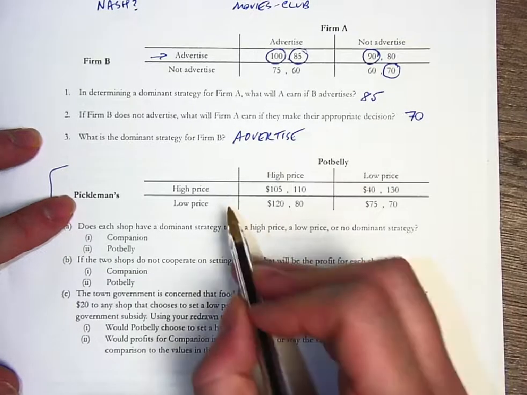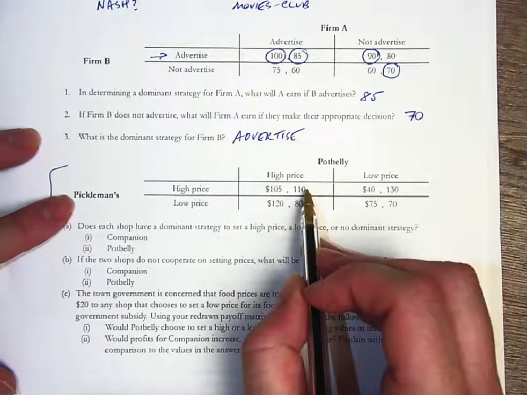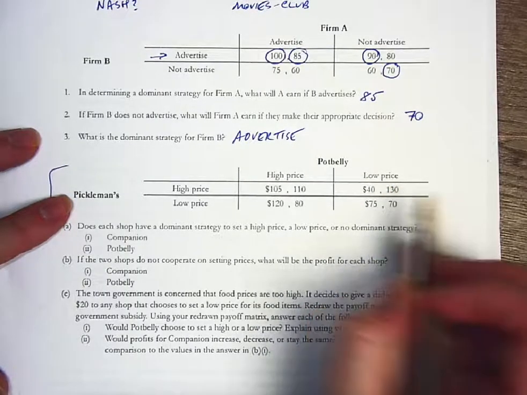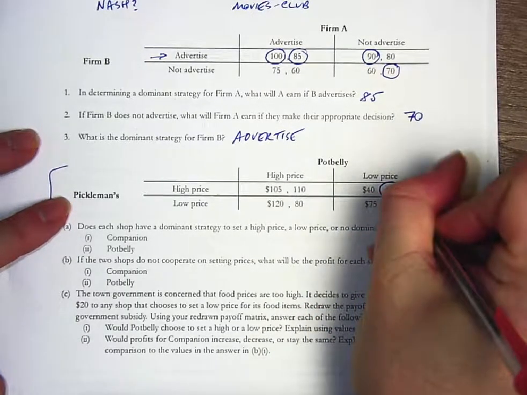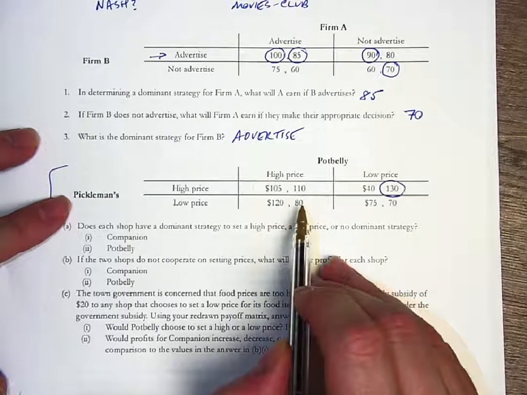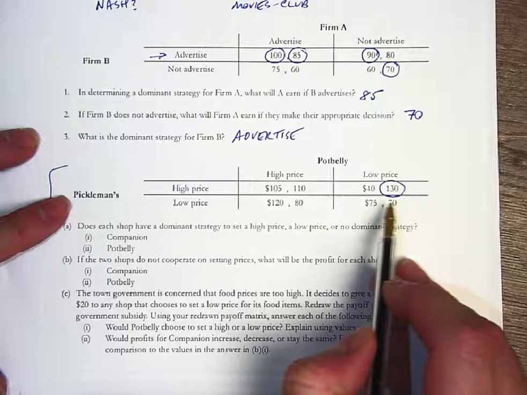If Pickleman's decides to price high, then Potbelly can get 110 or Potbelly can get 130. So Potbelly will choose 130. And if Pickleman's goes low, then Potbelly can get 80 or 70.